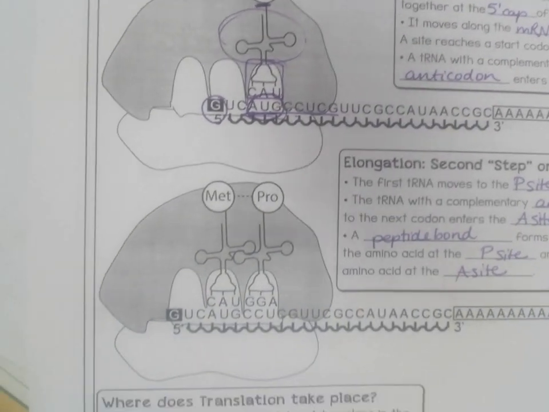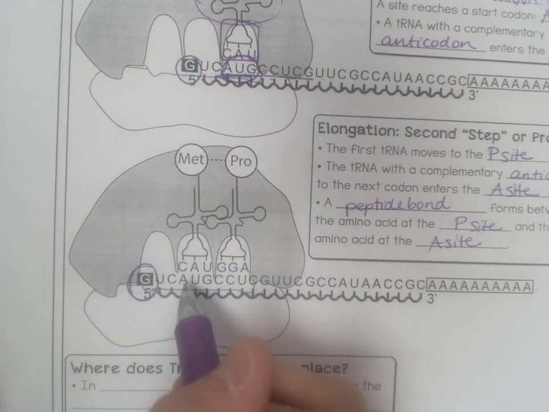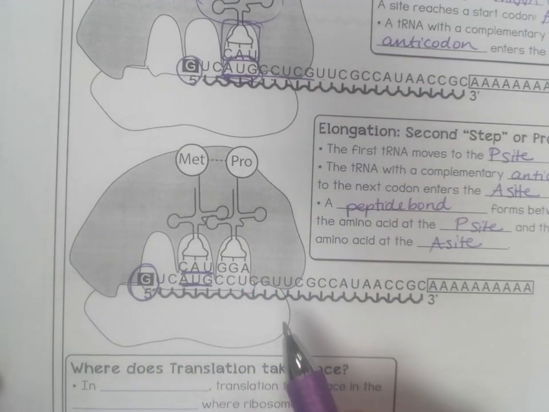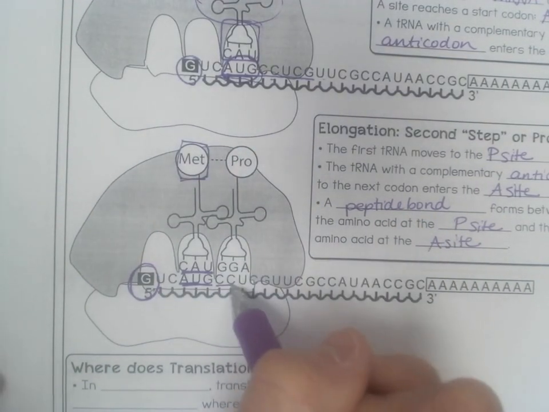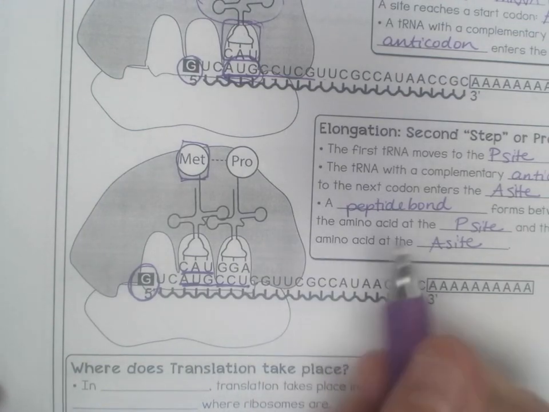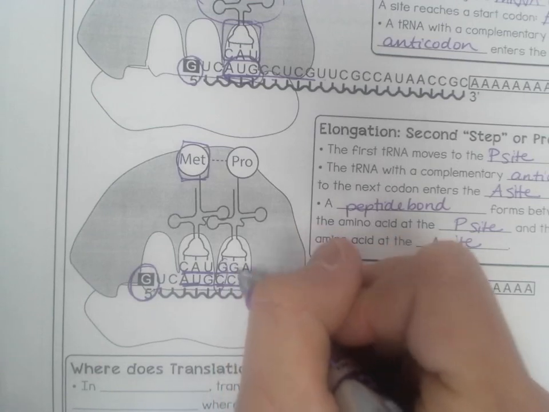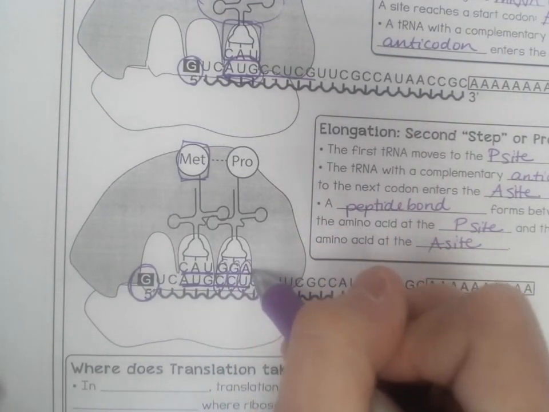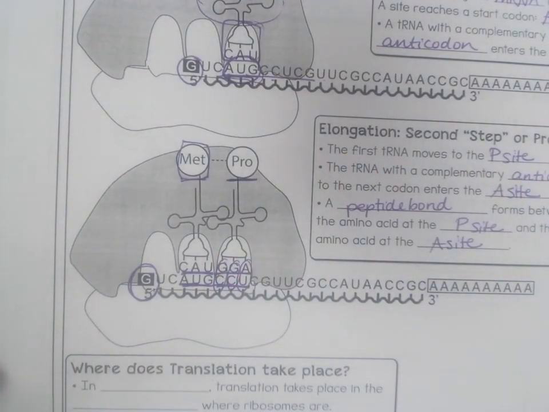So look here. We have, remember, our 5' starts. It first came through. It read the start codon. It hooked up with its anticodon, and the amino acid came from that. Then it reads the next codon, CCU. CCU's anticodon is GGA. How do you know that? Because of the complementary base pairs, G and C, A and U in RNA. And then, because GGA codes for proline, that's our next amino acid.